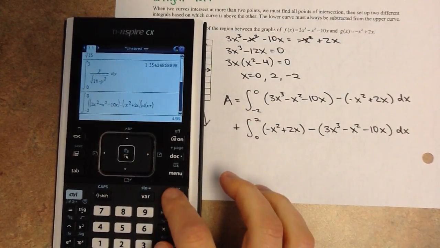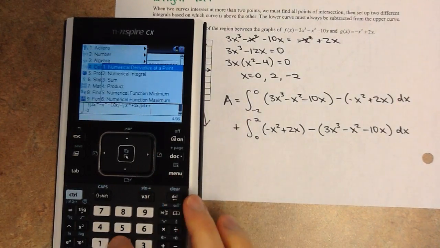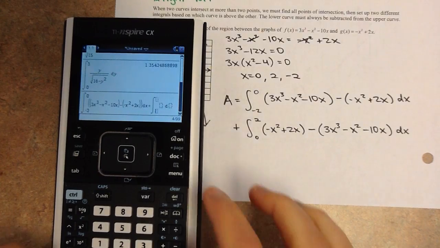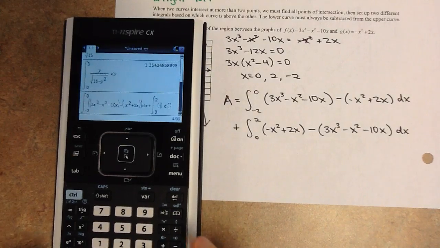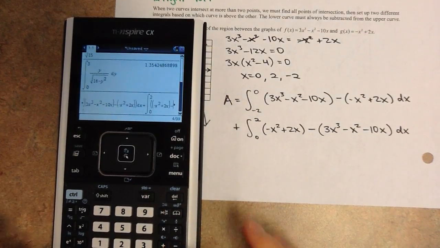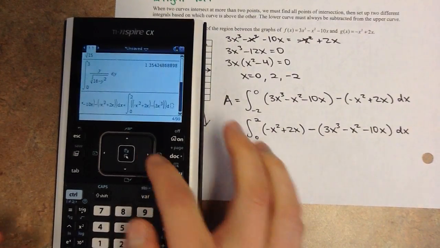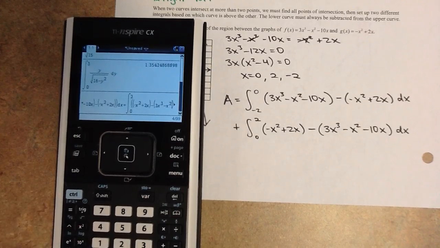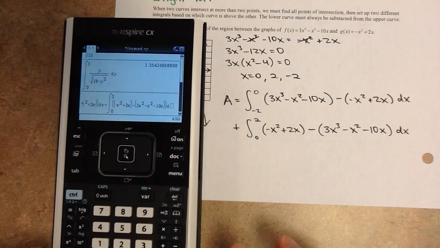Plus, menu 4, 2, and then I'm going from 0 to positive 2. First set of parentheses has my quadratic, close, minus, and the second set of parentheses has my cubic, because it's below during that interval. Okay, close parentheses, and dx.